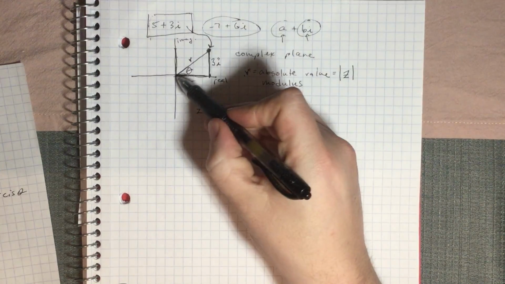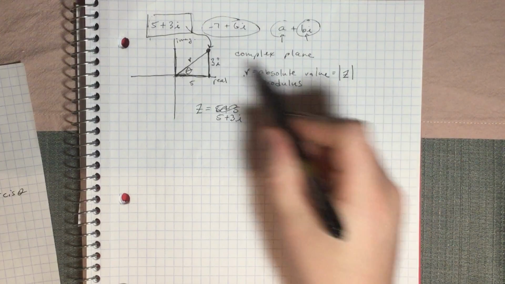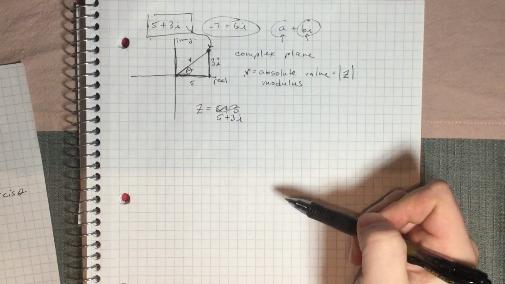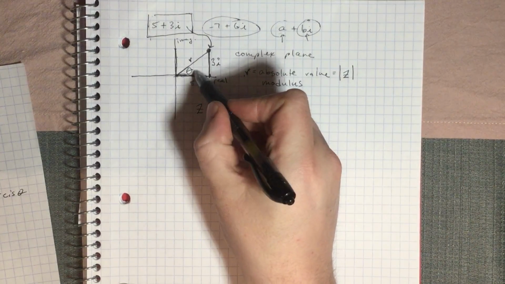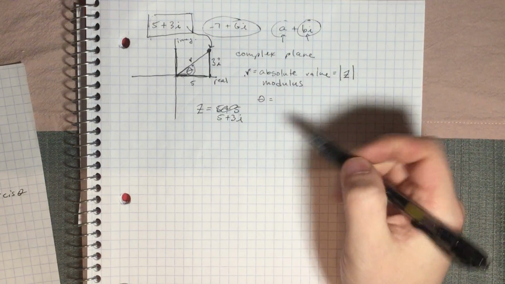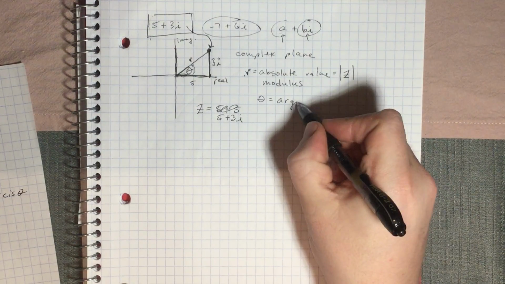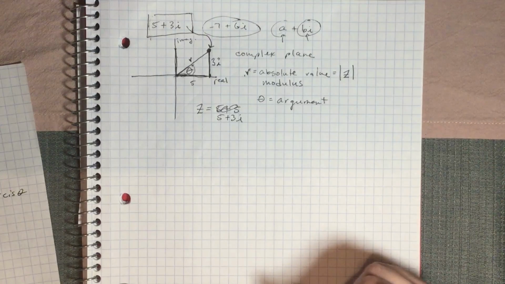Okay, so what we were calling r, we could still call r, but we're also calling that the absolute value of our complex number. It's also called the modulus. That angle that we represent by theta, we're still going to use theta for that angle. And you can call it the angle, and for most of the time I'm going to call it the angle too. But you'll notice that a lot of times we refer to that angle as the argument.